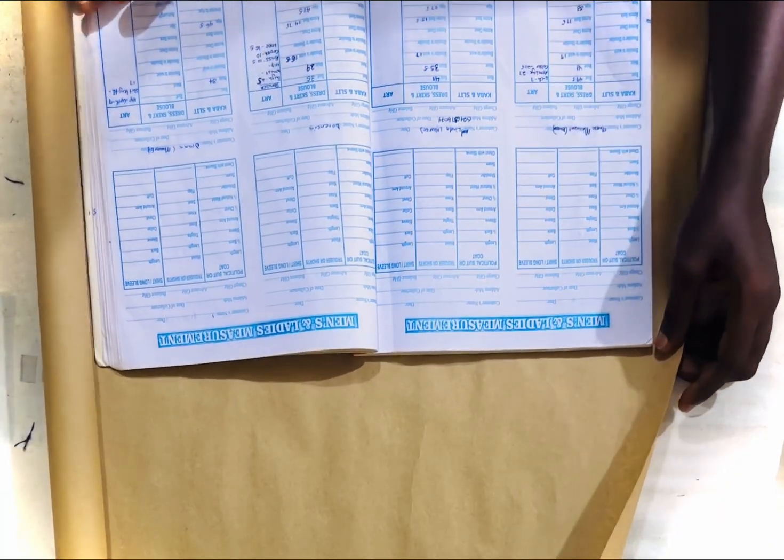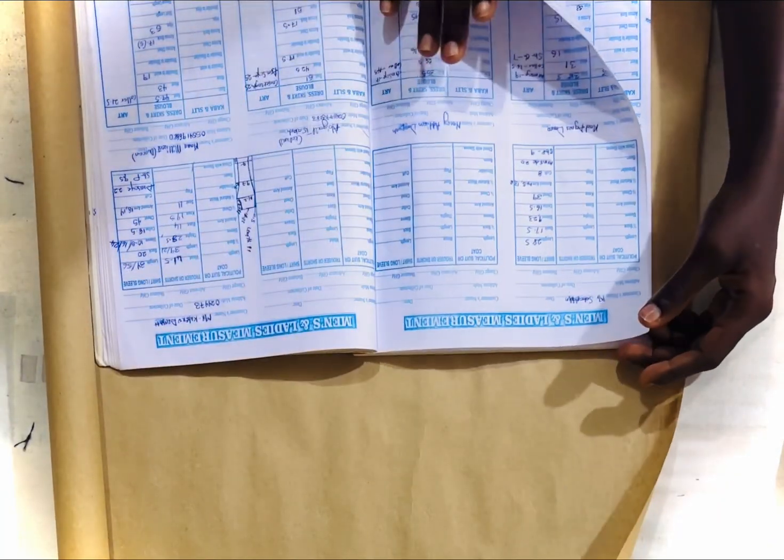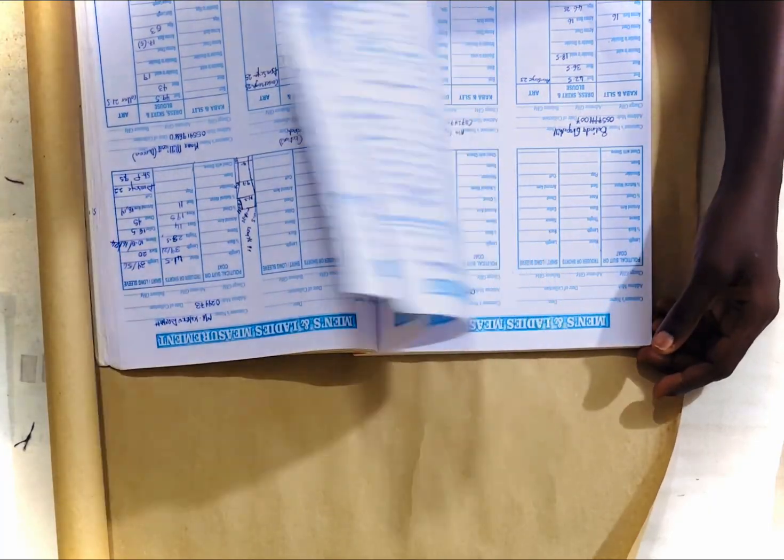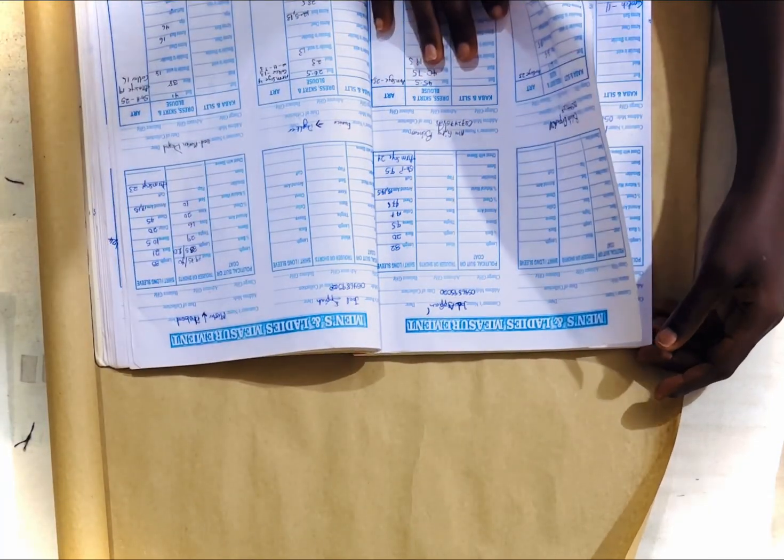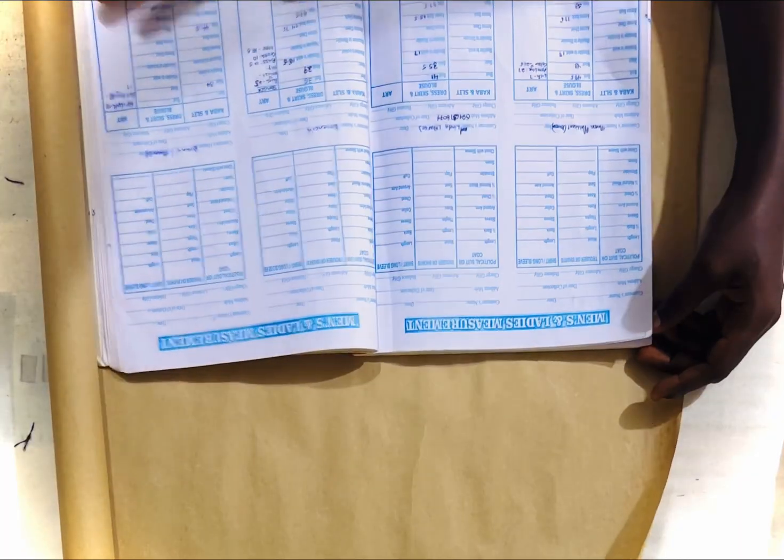Today we are going to learn how to draft the basic bodice block.